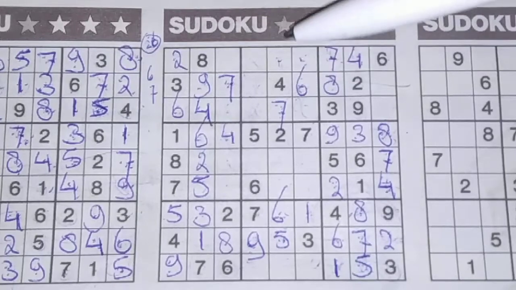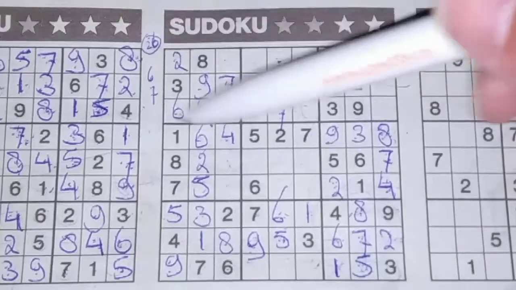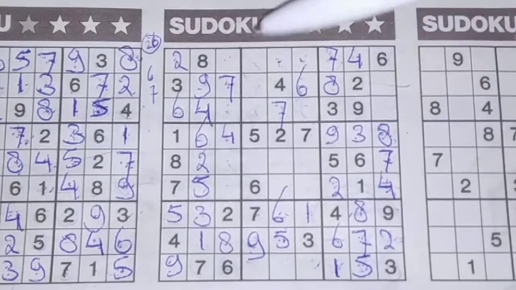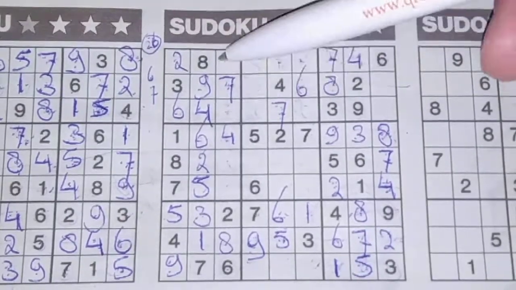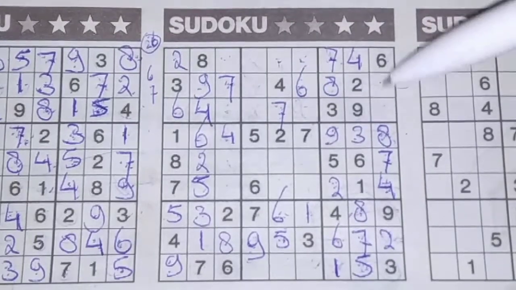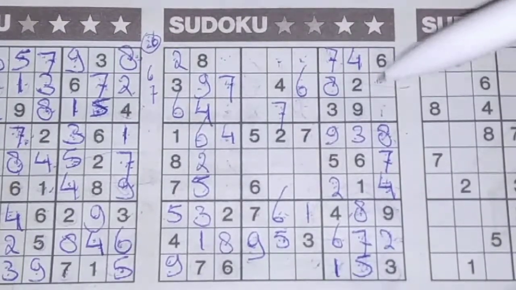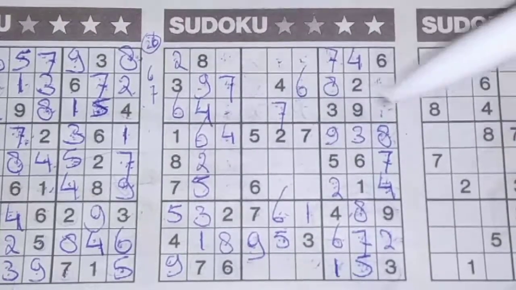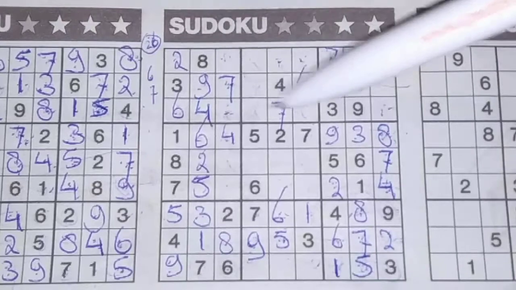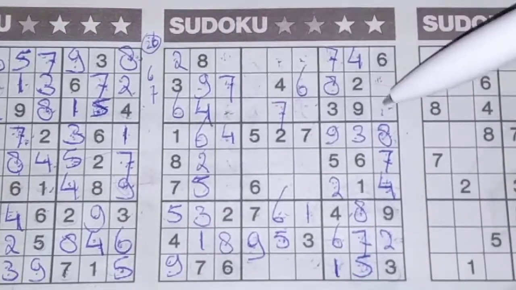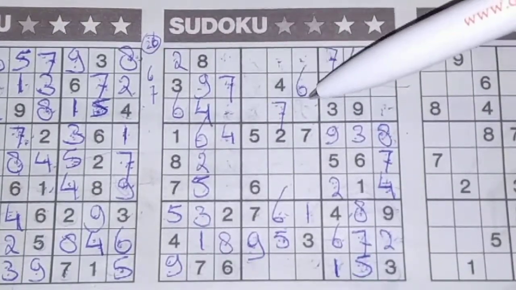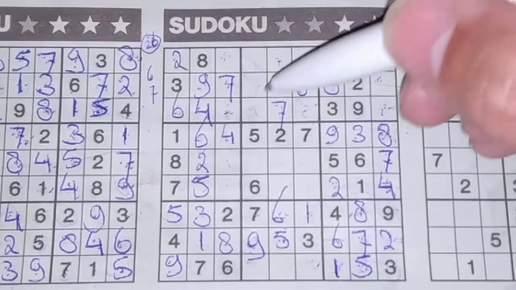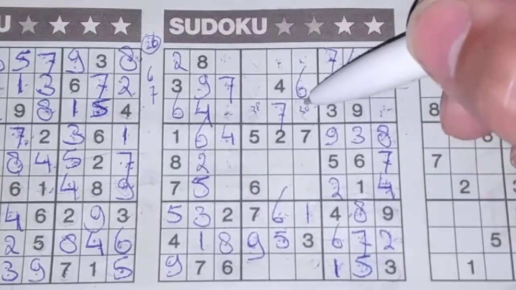Then 2 numbers left in this big square for the numbers 1 and 5. I still cannot fill this yet. 1 and 5. Here also 1 and 5. That means this is a pair, 1 and 5. What are those 2 numbers then? These 2 should be the 2 and the 8. Let me mark them.